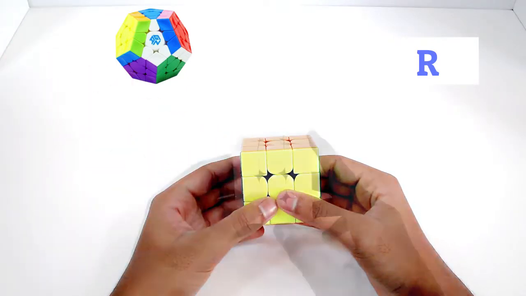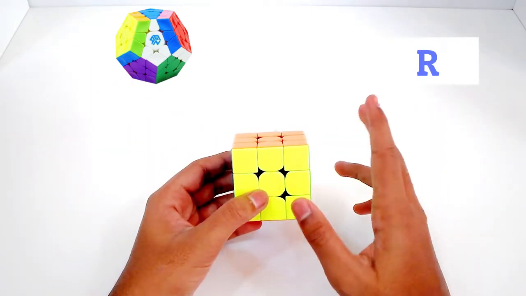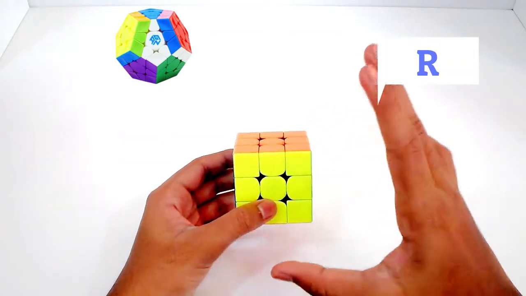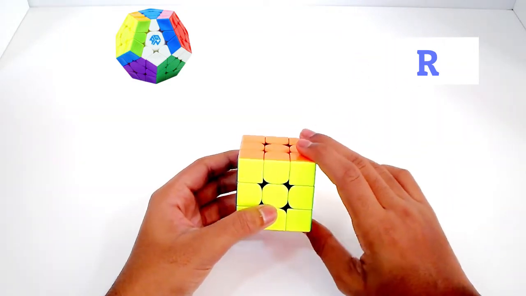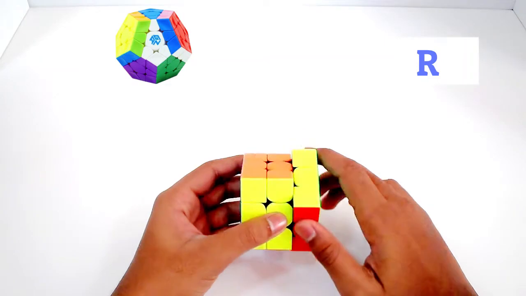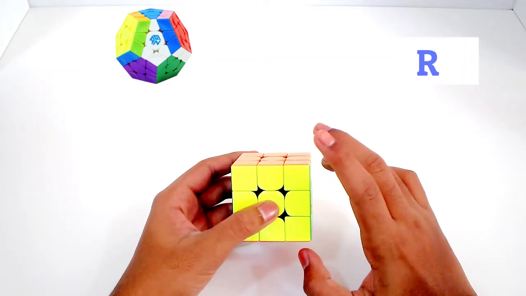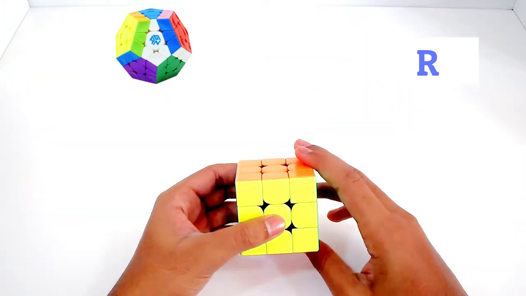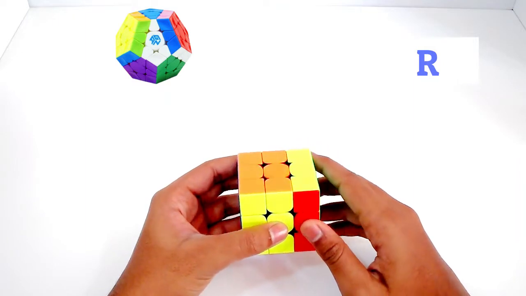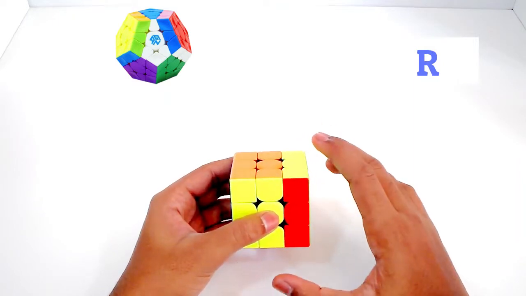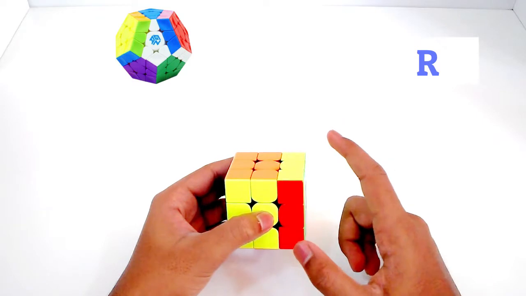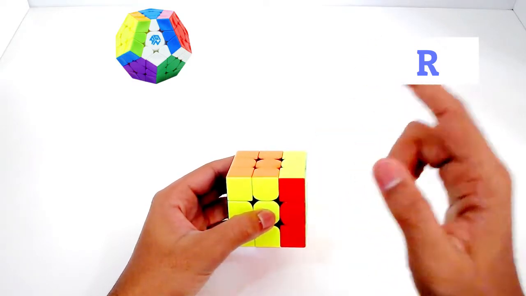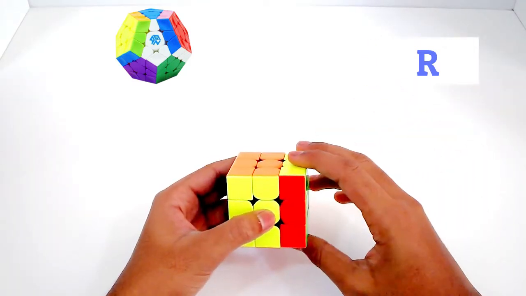When I say R, you need to rotate the right layer, that is this one, clockwise. That means the right side clockwise should go upside.